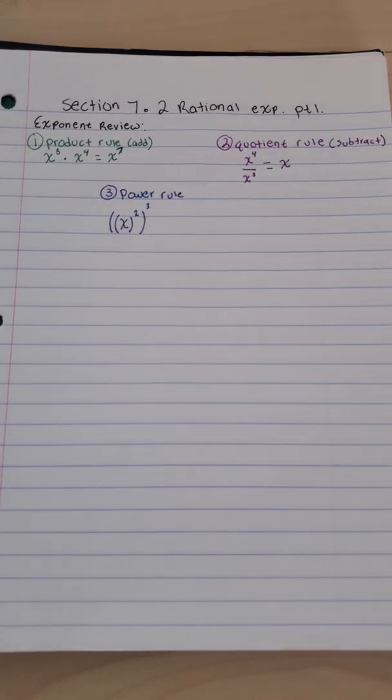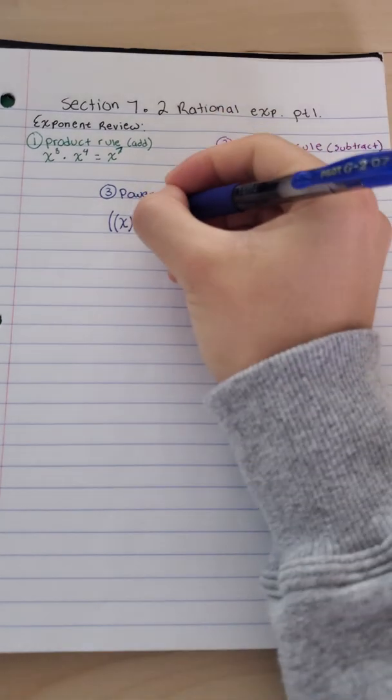And for the power rule, we're going to go ahead and multiply those two exponents together. So we're going to do 2 times 3, which gives us x to the 6th.